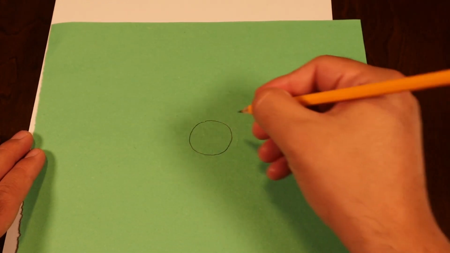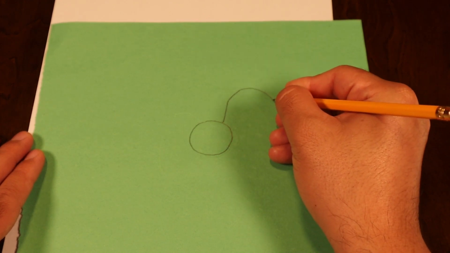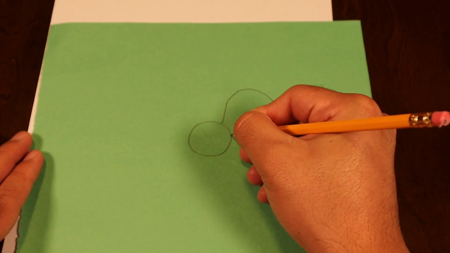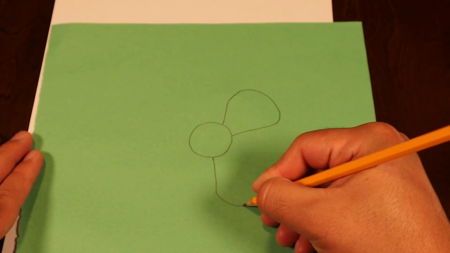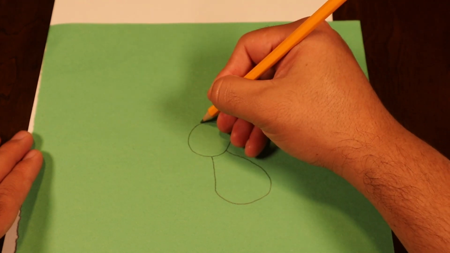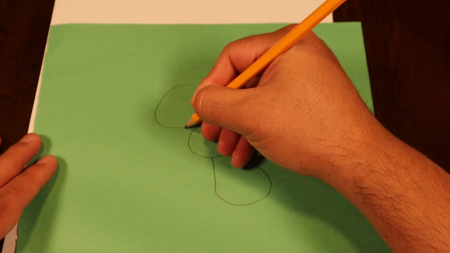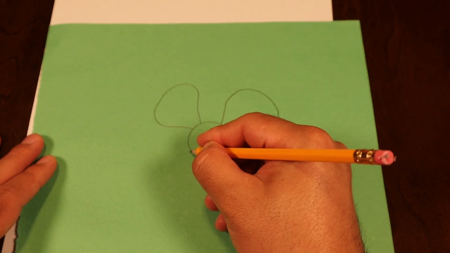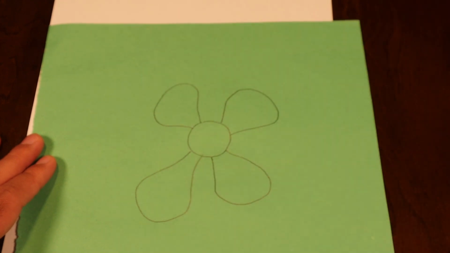Now I'm going to have 4 petals on this flower. Trying my best here to draw neat flower petals. Okay, and there you have it.